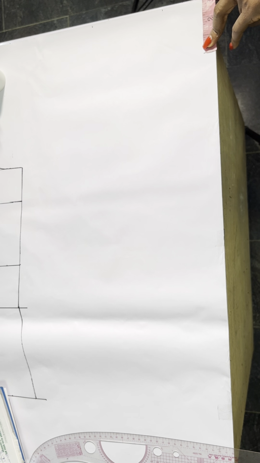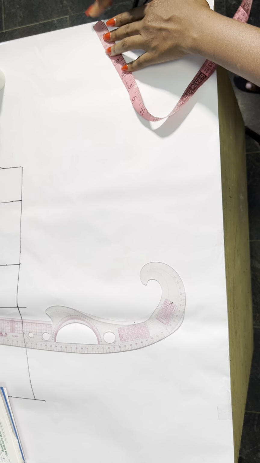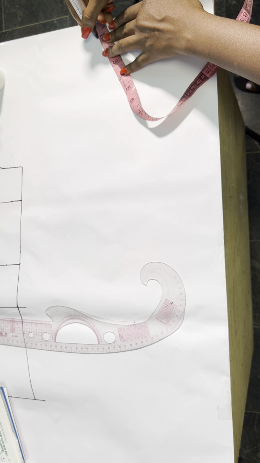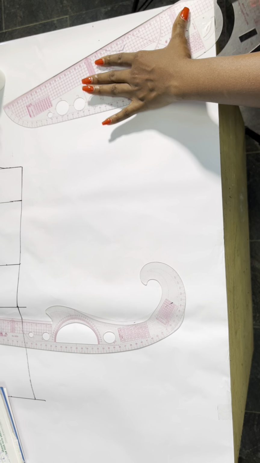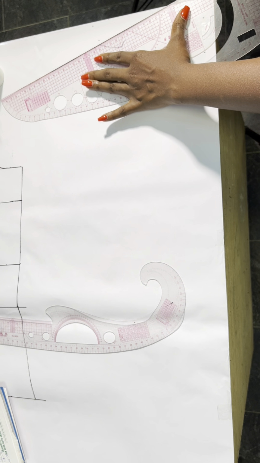For the back, we'll be using a neck depth of 1 inch. Our shoulder slope 1 inch, come down by 1 inch, and we'll connect that to the neckline.